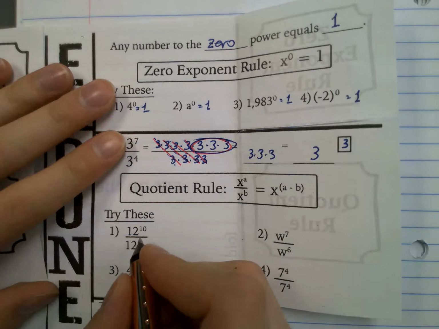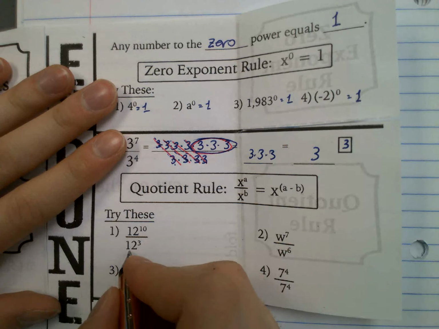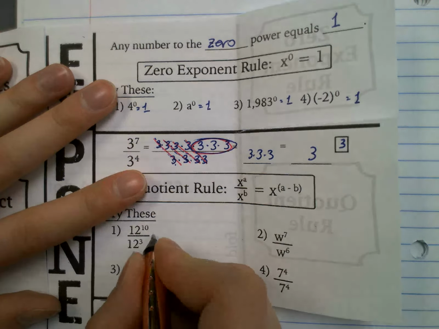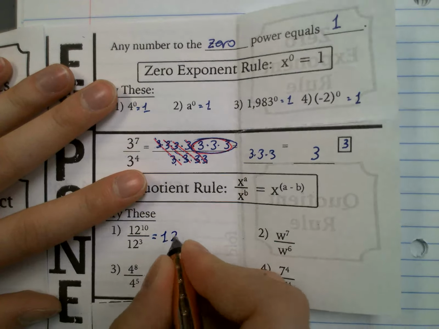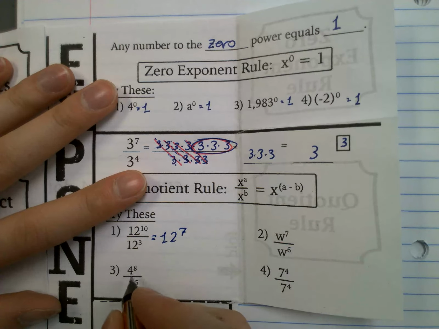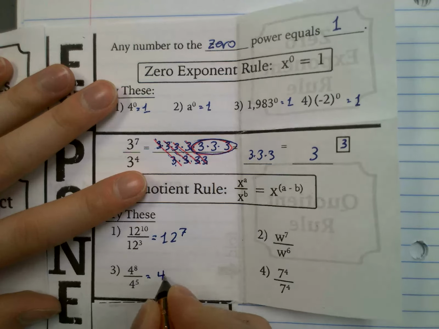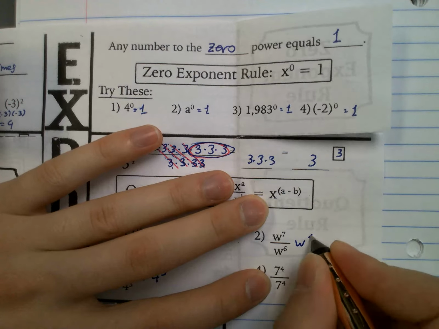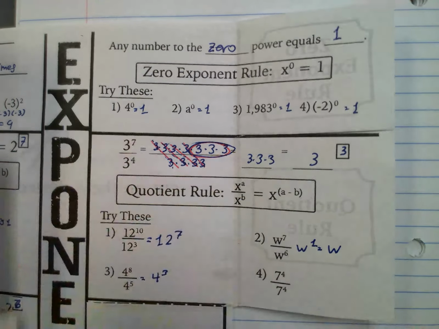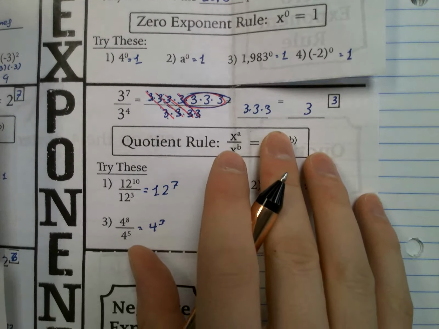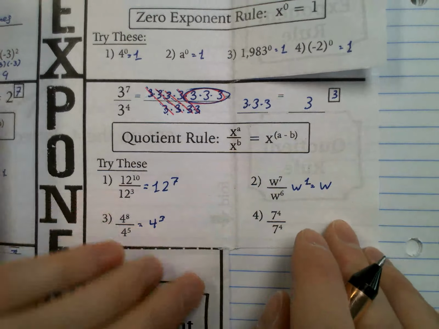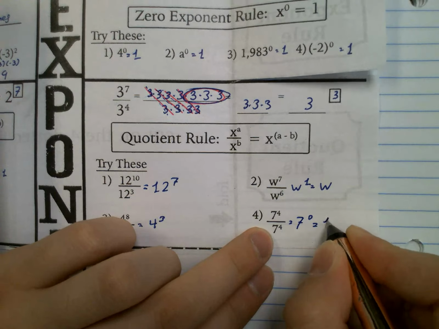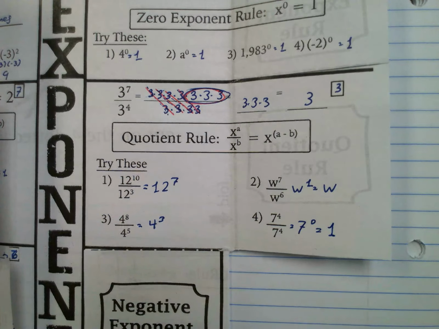So for this one, we'd have 12 to the 10th over 12 to the 3rd, which gives us 12 to the 7th, 4 to the 8th over 4 to the 5th gives 4 to the 3rd. W to the 7th over W to the 6th would be W to the 1st, or just W. And finally, 7 to the 4th over 7 to the 4th gives me 7 to the 0, which just equals 1. That's it.